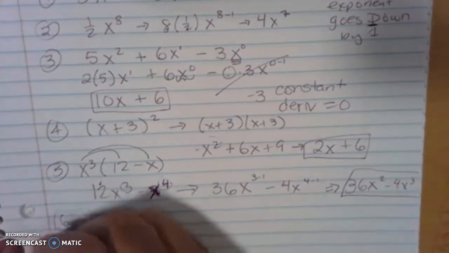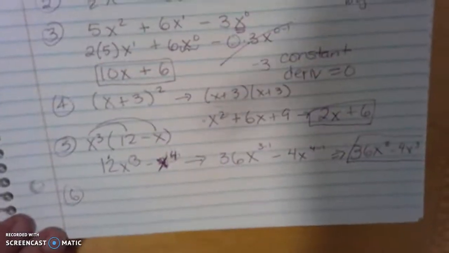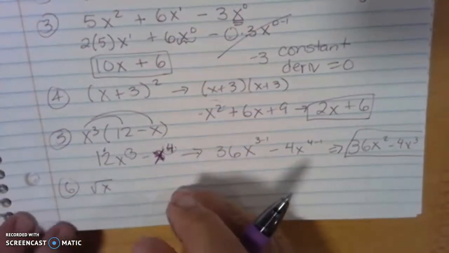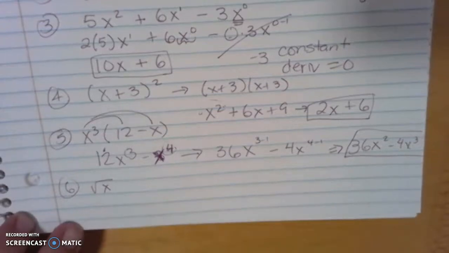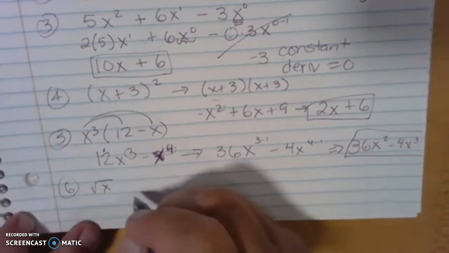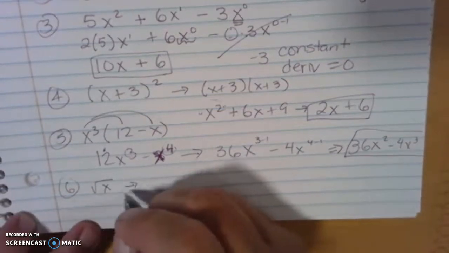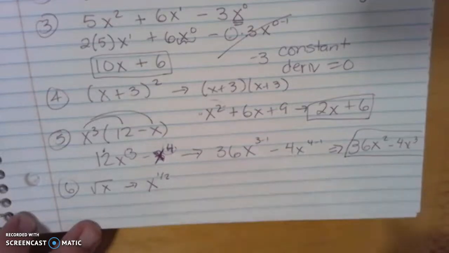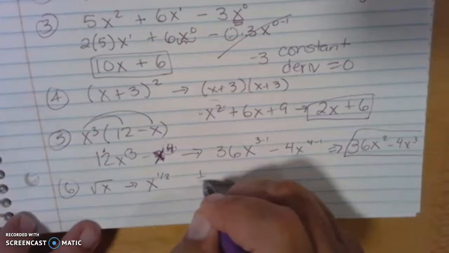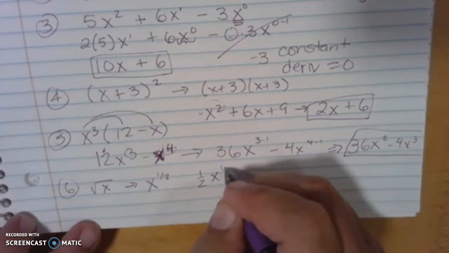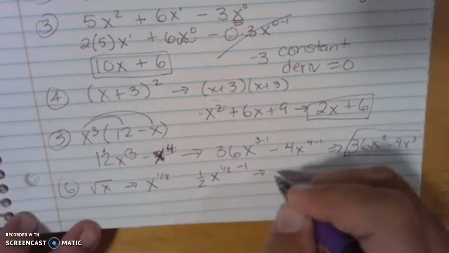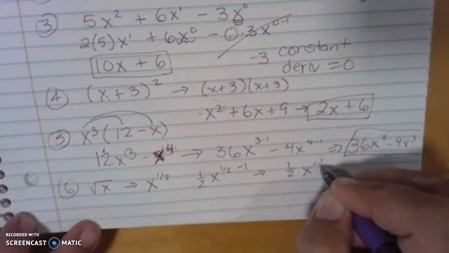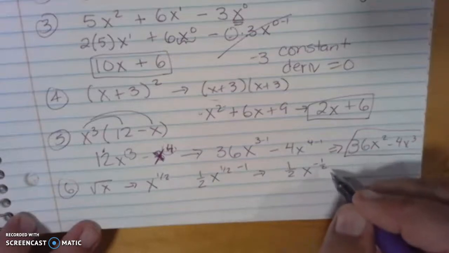All right, number 6. Now what if we have something like this, radical x? How do we deal with that? Well, hopefully you remember that anything under this radical can be written as x to the power of 1/2. Once I write it that way, it's super easy. I just take this 1/2 and I move it in front, and then it's going to be 1/2 minus 1. Well, 1/2 minus 1 is negative 1/2. 1/2 x to the negative 1/2.